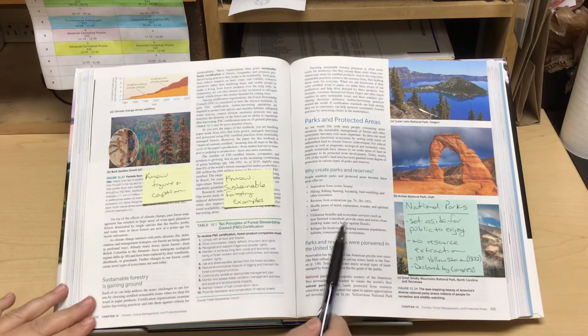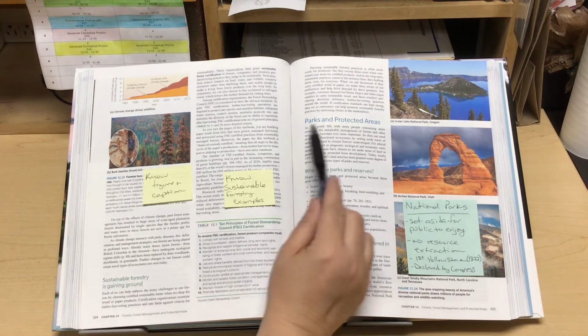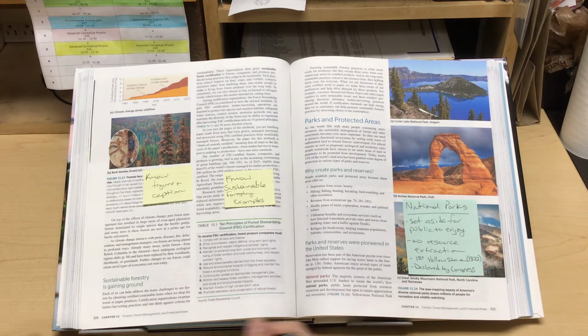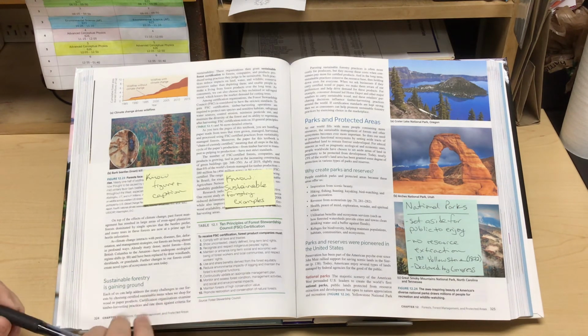And then we're kind of moving on to national parks. So I think this is 12.4. So parks and protected areas. National parks, why do we have them? We've set aside land for the public to enjoy. It is purely for recreation. It is not for resource extraction. So you cannot take anything out of a national park.